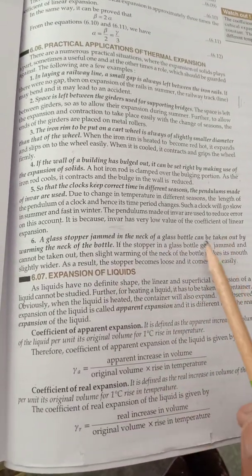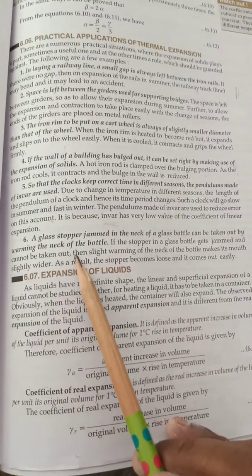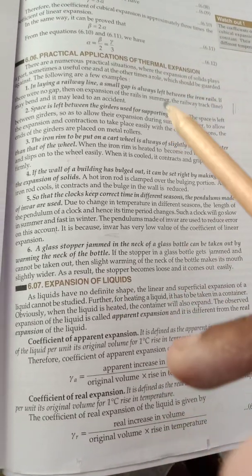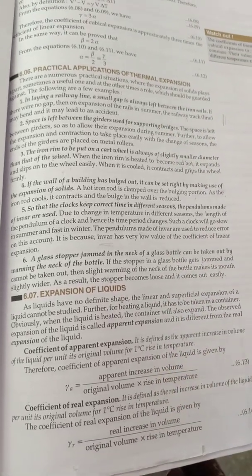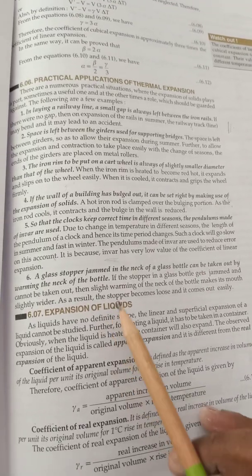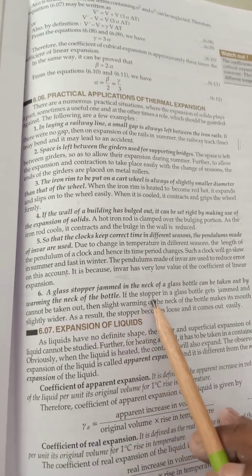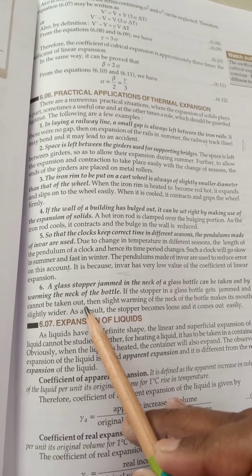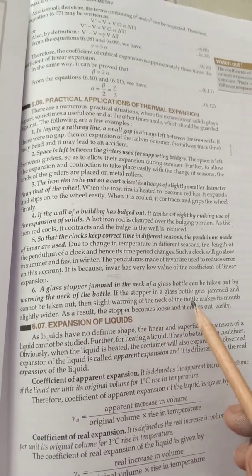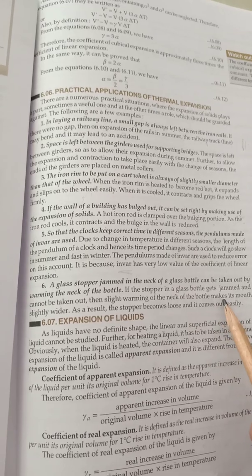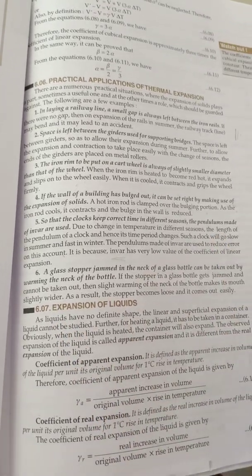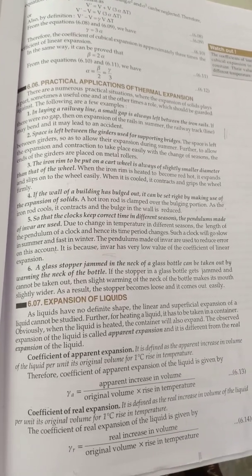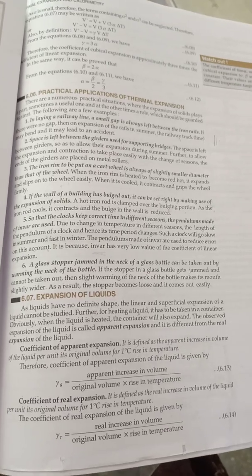A glass stopper jammed in the neck of a glass bottle can be taken out by warming the neck of the bottle. कई बार देखा होगा, क्योंकि जो हमारे घरों में बॉटल्स होती हैं उनके टाइट जो ढक्कन होते हैं ऊपर वाले वो टाइट हो जाते हैं, उनको अगर हल्का सा हम गर्म करेंगे तो वो आसानी से ओपन हो जाते हैं. उनका क्या reason है, कि जो stoppers होते हैं glass bottle के वो jam हो जाते हैं, और उनको बाहर निकालना मुश्किल होता है. अगर उनको slightly warm करेंगे तो बॉटल का माउथ wider हो जाएगा, मतलब expansion के कारण, और stopper loose हो जाएगा और आसानी से बाहर आ जाएगा. Clear, thank you.